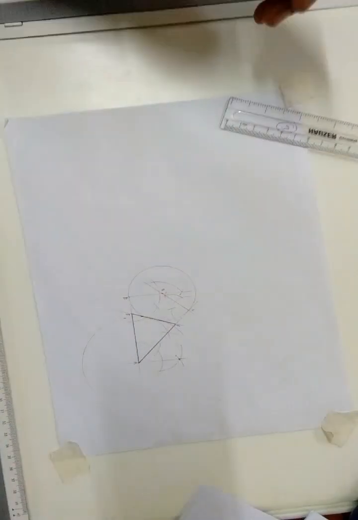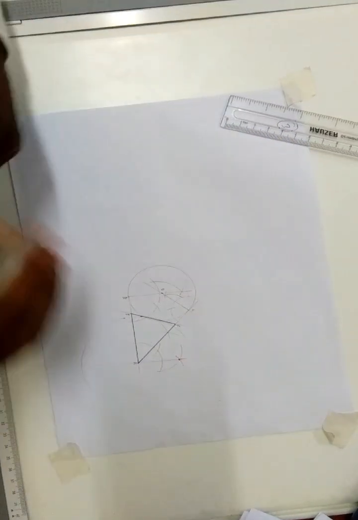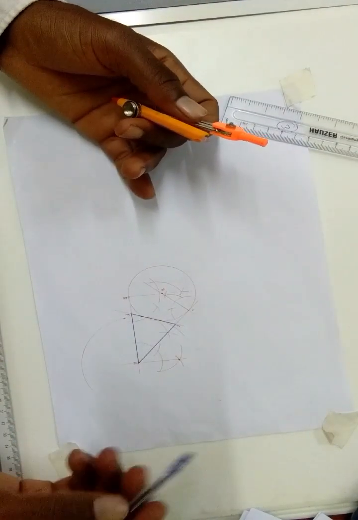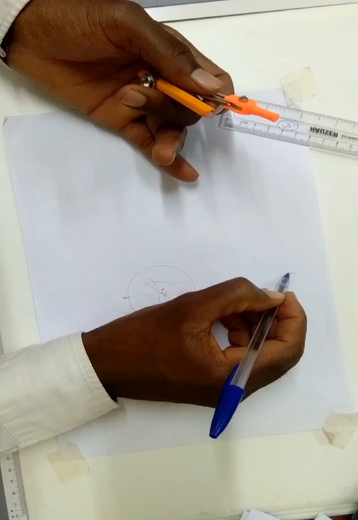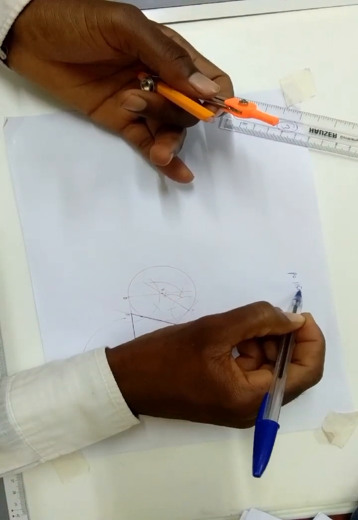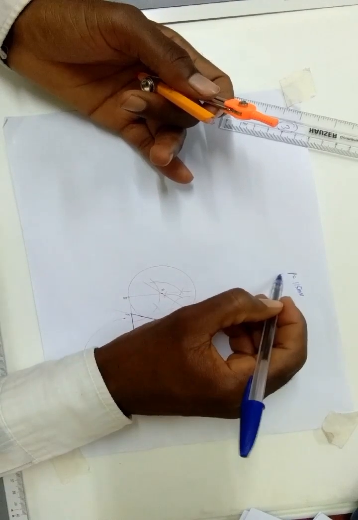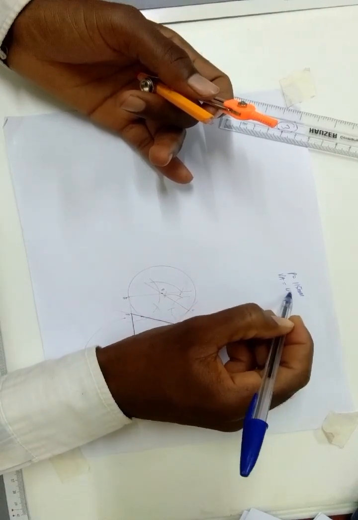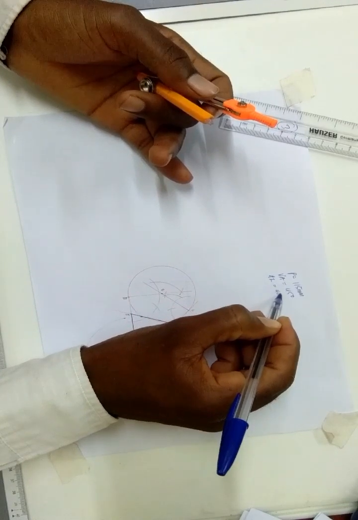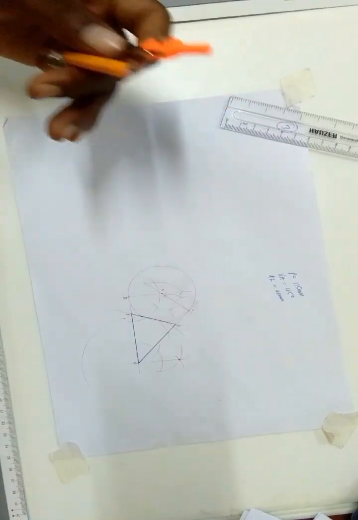Right, let me run you through how to construct this triangle EAF. Now, this is in a case where you are given the perimeter. In this case, I think the perimeter was 115 millimeters. The vertical angle was 45 degrees and the altitude was 40 millimeters.